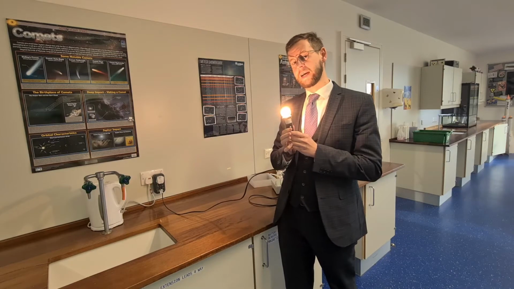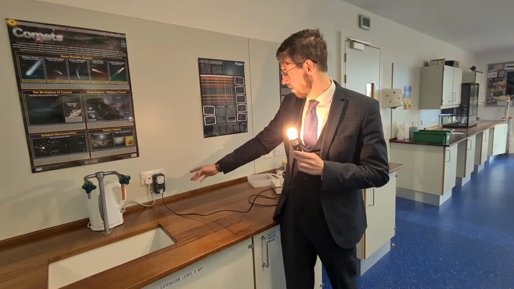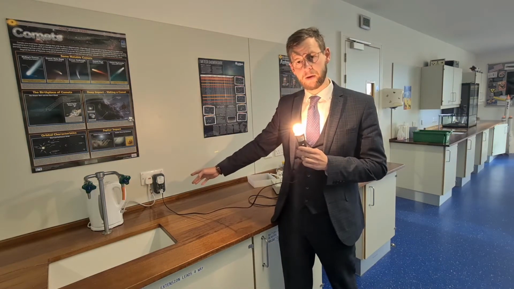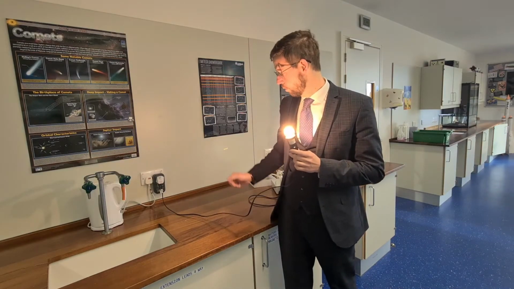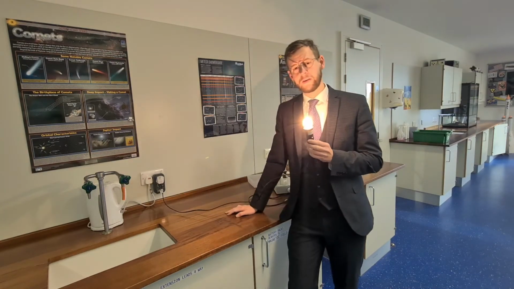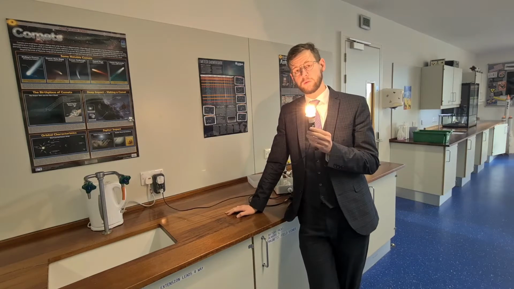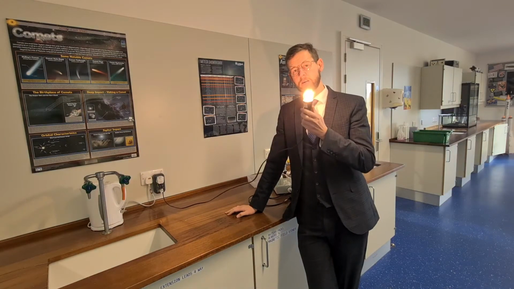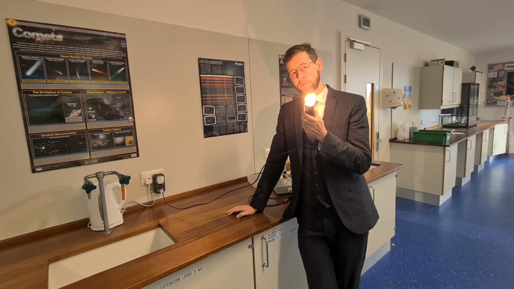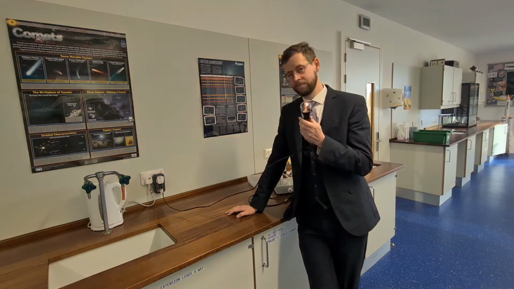Now, if I was to look at the total amount of electrical power that this was using, it says it is 41 watts. Now that means 41 joules every single second are coming into this filament light bulb. But how much of that is being used to produce the light, and how much of that is being wasted?